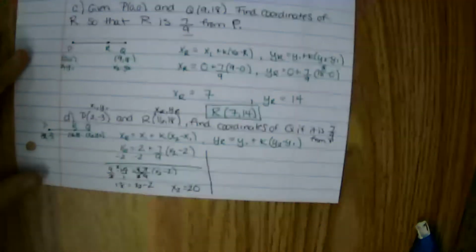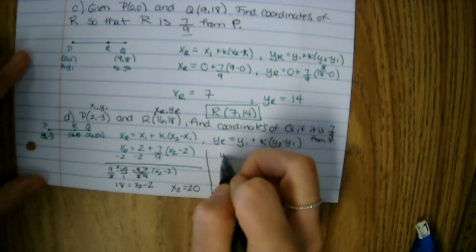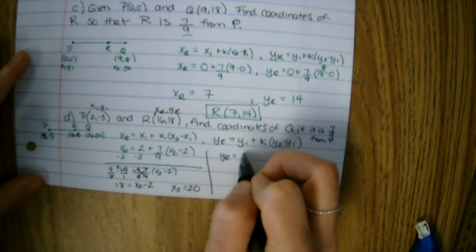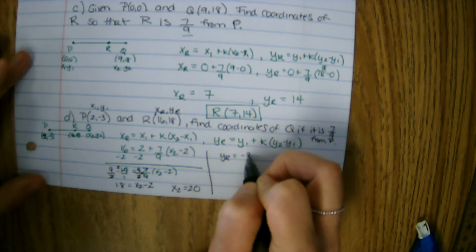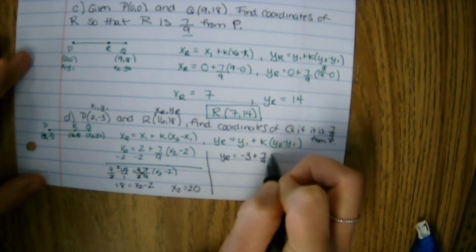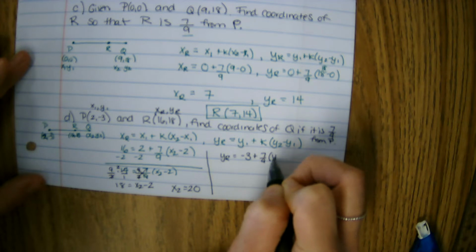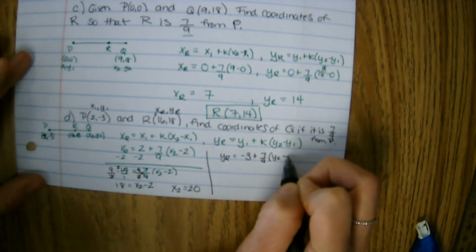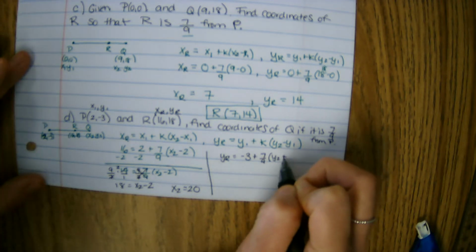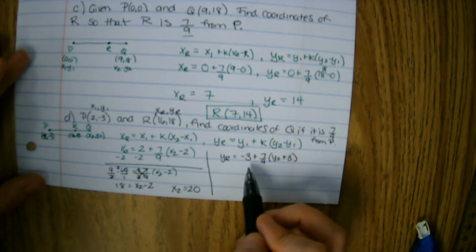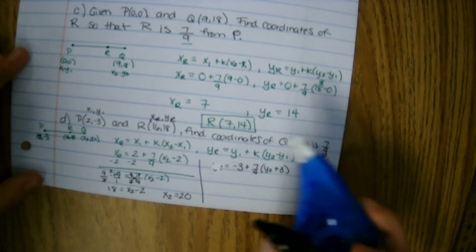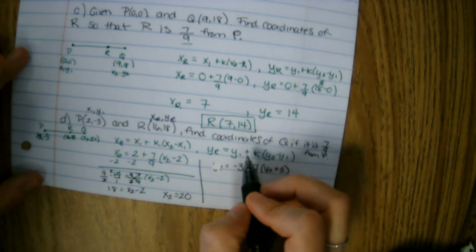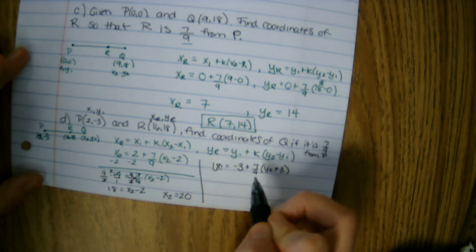All right, so you should have substituted in. Here, I'll just show you that part. So y sub r equals your y1 here should have been -3 plus 7/9. My y2, I don't know, minus -3, which would become +3. So again, actually, y sub r we do know. Our y sub r is 18.